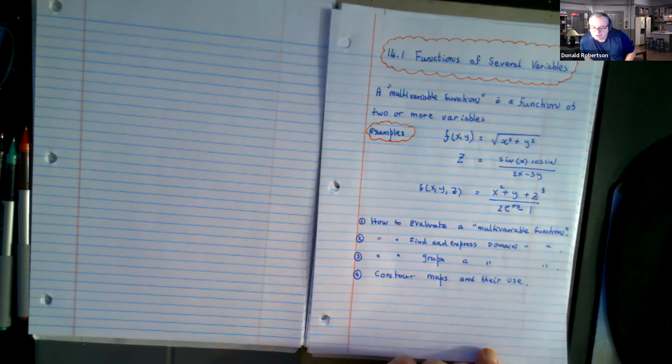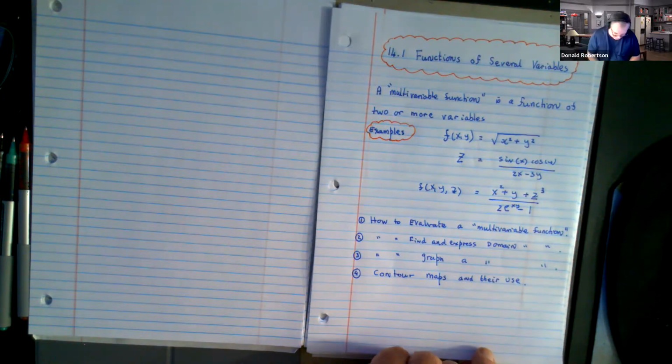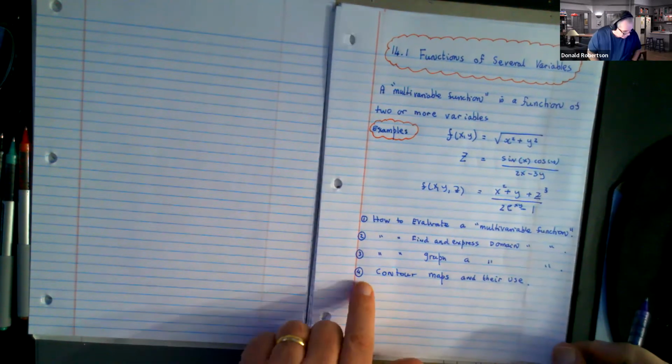And the third thing you're going to do, well, basically, we're going to let software do it. And that's, how do you graph one of these? How do you visualize, see a picture of these functions in particular? And lastly, we're going to do a little bit of what's called contour maps and how they can be used. And they're quite useful, contour maps. Again, that's going to be done for the most part using software.